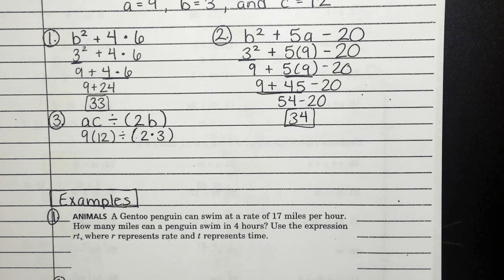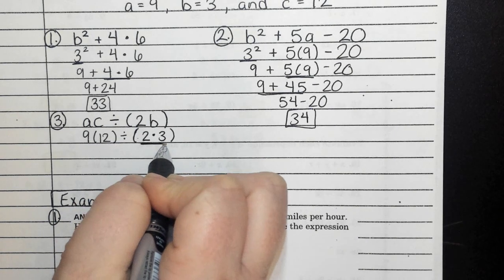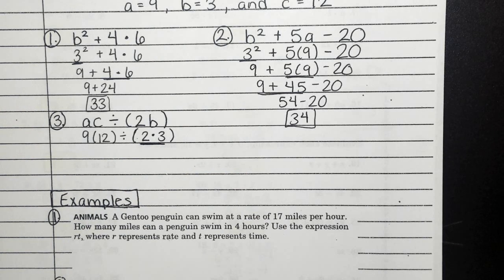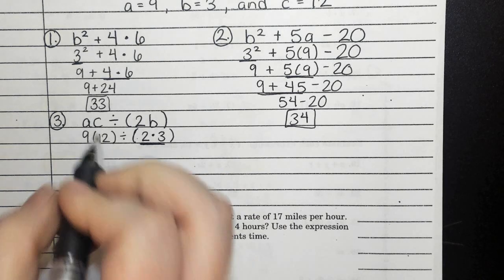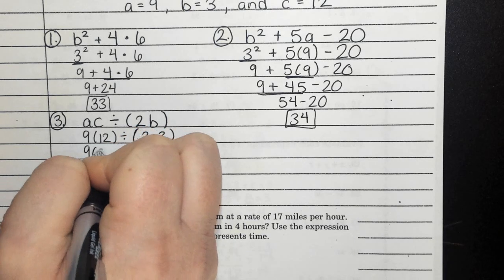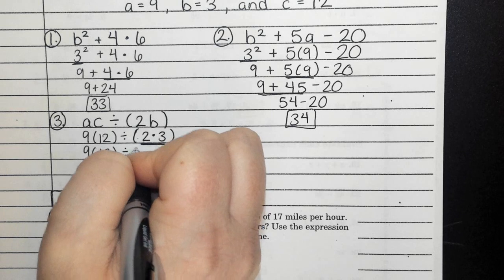All right. So order of operations here. What should I do first, Macy? 2 times 3. We are going to do 2 times 3 because this time, is there math inside the parentheses? Yes. Is there math inside these parentheses? No. That's just a number. That's just multiplication. So we have 9 times 12 still in front, divided by 2 times 3 gives me 6.